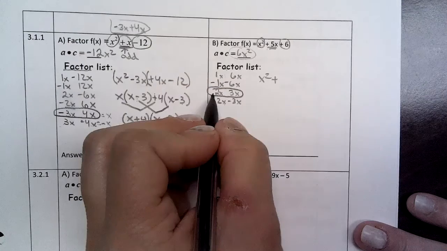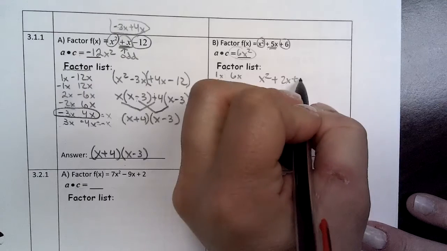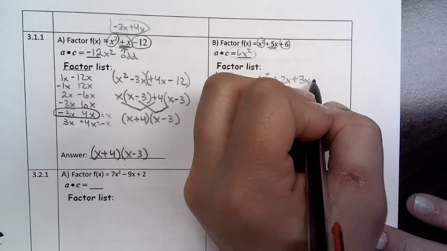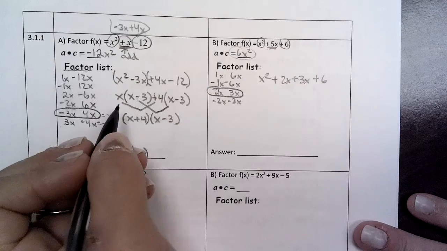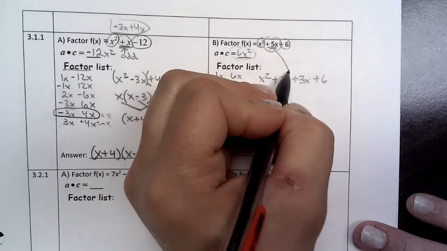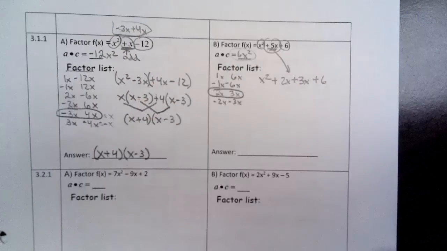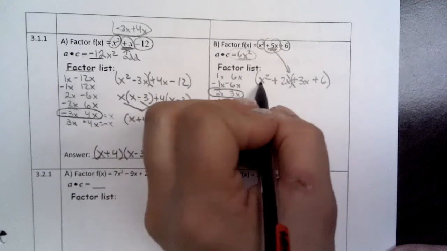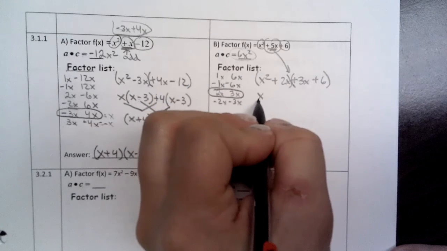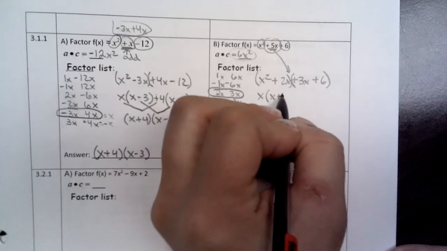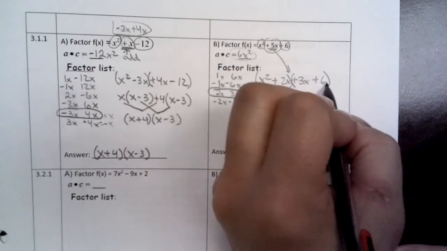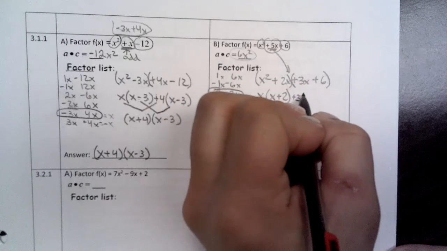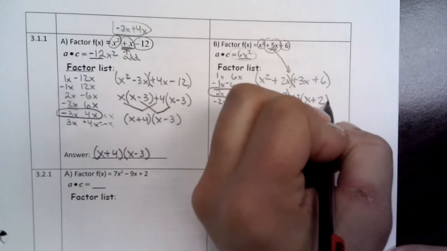Okay, so now I'm going to replace that 5x, and remember, I'm just changing the way it looks. So 5x is going to become 2x plus 3x, and then I'm going to write that plus 6. Okay? So I've rewritten this thing, and I've just replaced that 5x with 2x plus 3x. Now I put my parentheses, and I divide. So x squared and 2x have an x in common. That leaves me with x plus 2. 3x and 6 have a 3 in common, and that leaves me with x plus 2.